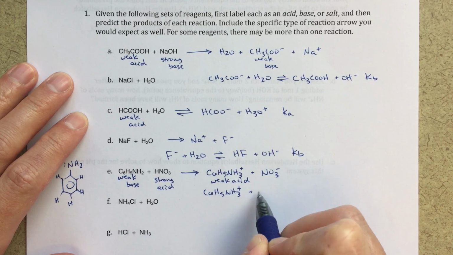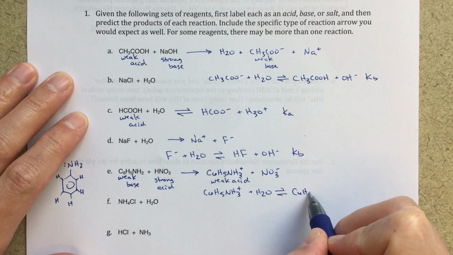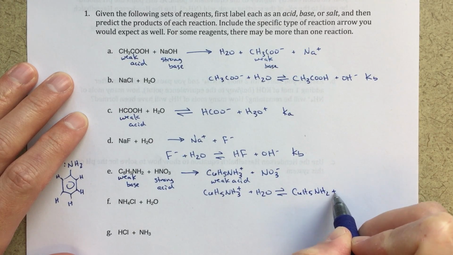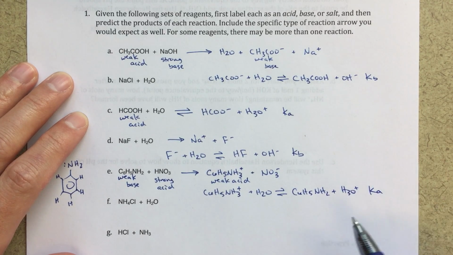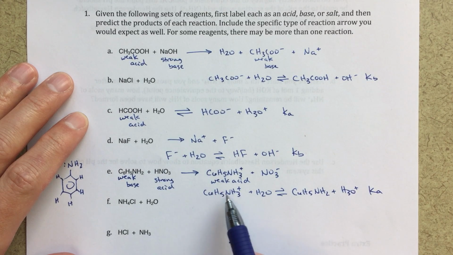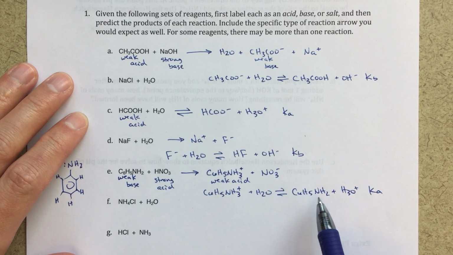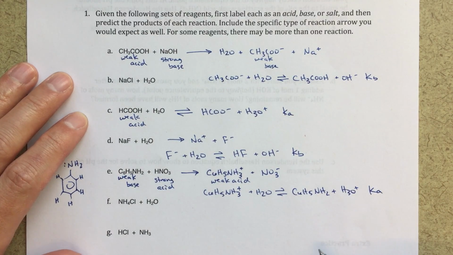C6H5NH3 plus water is going to give us C6H5NH2 plus H3O plus. We should recognize this as a Ka. We don't have to include the water here, right? A lot of times in the Ka, we leave that off. We just have the weak acid dissociates into the weak base plus H plus. Here I've included the water, doesn't really matter. So that's what I would do there.